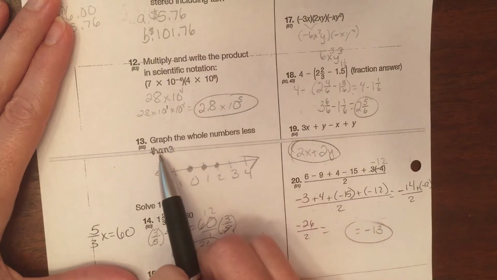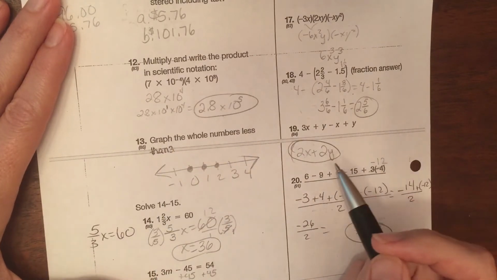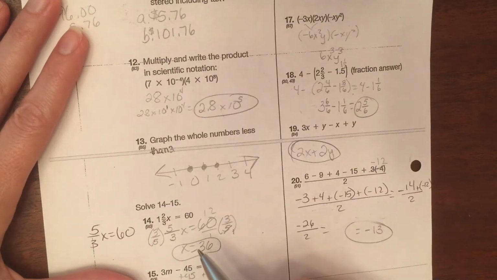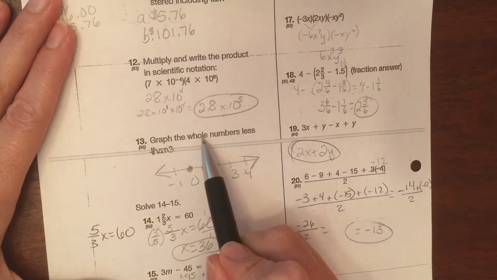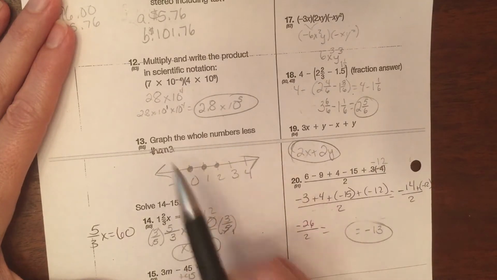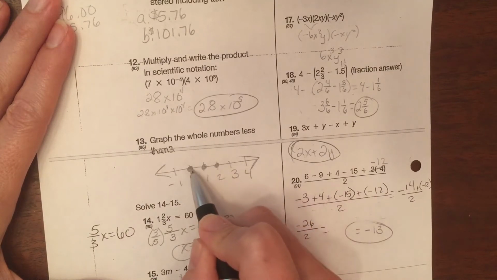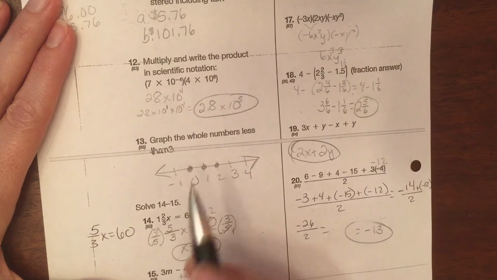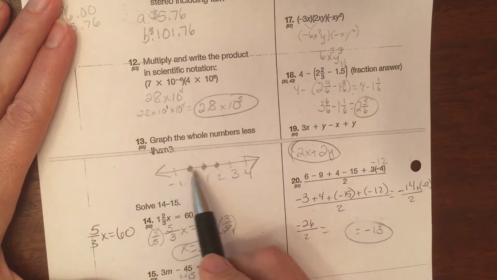Graph the whole numbers less than 3. Whole numbers less than 3. Remember, whole numbers are the group of numbers that start at 0, and then they go 1, 2, 3, 4, on and on. But we want only the whole numbers less than 3. So we can only put a closed circle on 2, 1, and 0. That is it. I can't include the numbers in between those numbers at all. Whole numbers.